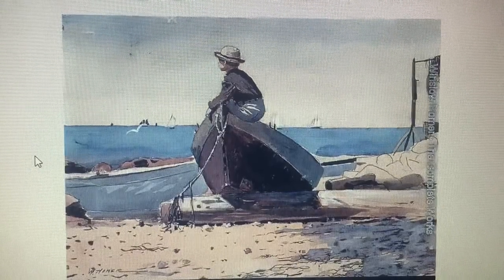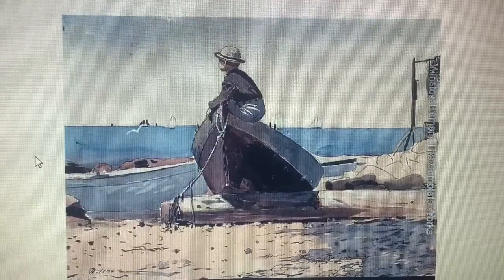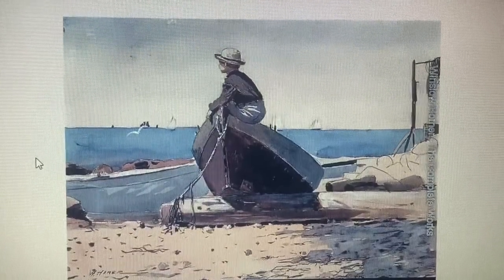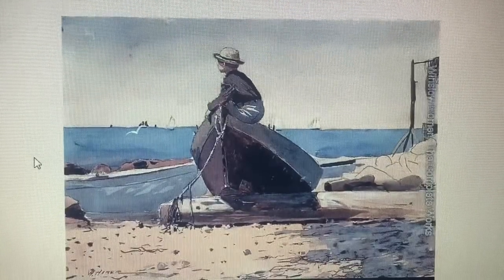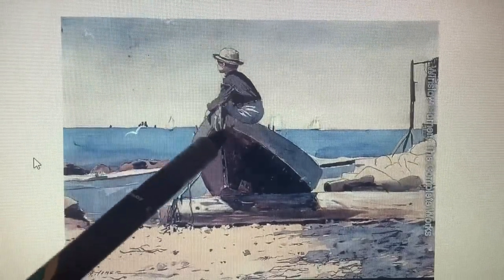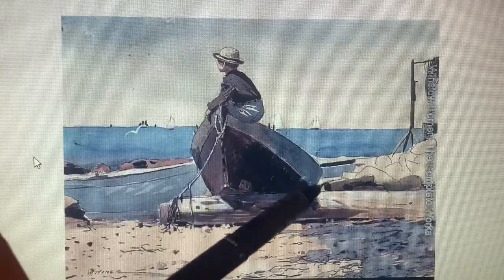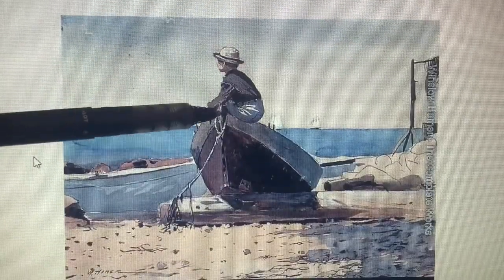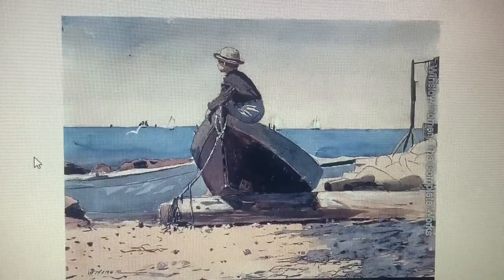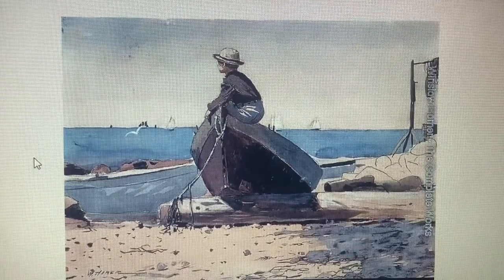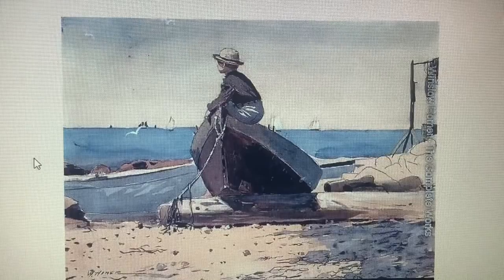And I want you to notice different lines in this painting. So line is one of our elements of art, and let's see what we can find. You'll notice that there are a couple really great diagonal lines in the focal point of this boat right here. Let's see if you can point to a horizontal line. Horizontal. Point to it. There's a few.